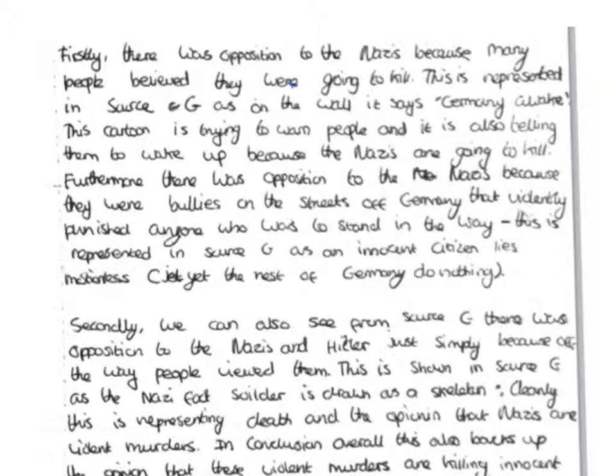A bit vague. I'm not convinced people did think they were going to kill. I think you could maybe make the argument that people were worried about their violence. However, this person has gone on to say this is represented in source G, the one that says "Germany awake". The cartoon is trying to warn people at the time to wake up because the Nazis are going to kill. So there's a definite reference to the source and about why there was opposition. Even if the reason for the opposition isn't that good, it's still using the source.